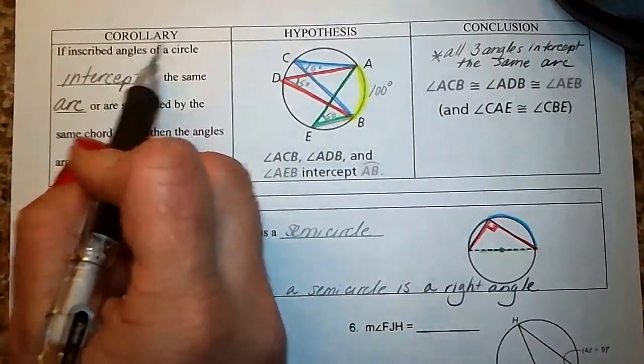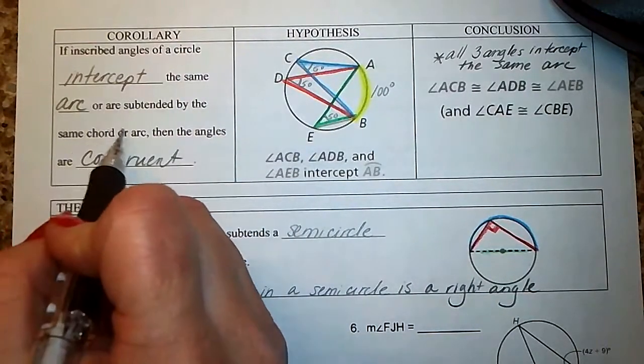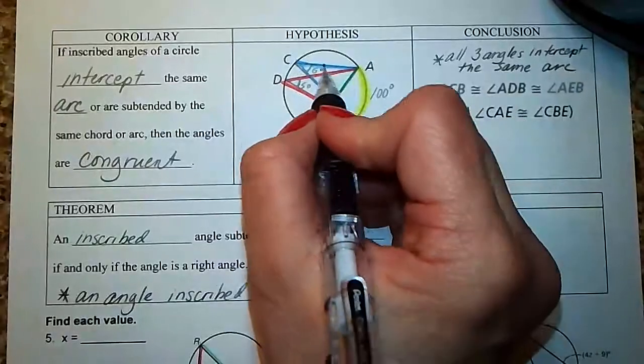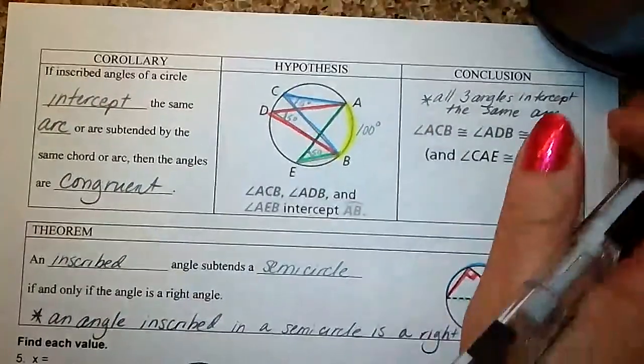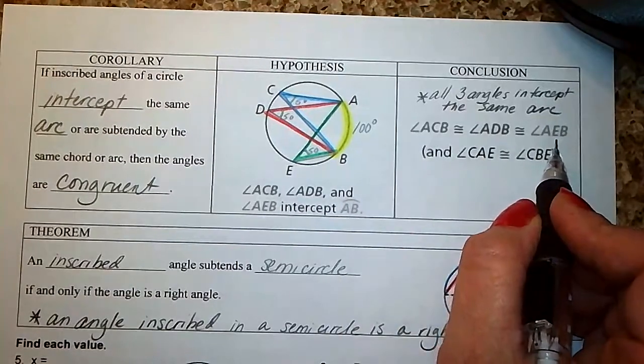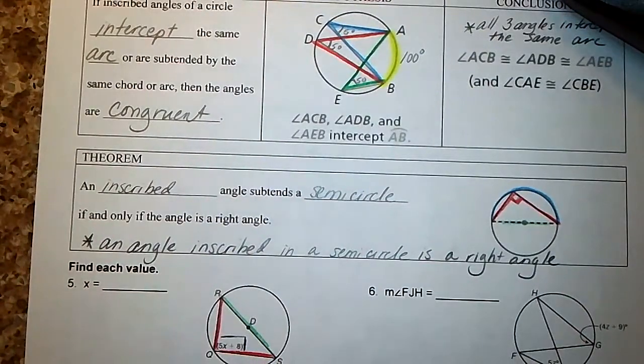If inscribed angles of a circle intercept the same arc, or are subtended by the same arc, then the angles are congruent. So if they intercept the same arc, the angles here are all congruent. All 3 angles intercept the same arc, so therefore they are all equal to each other. Okay? Now, the next concept talks about an angle inscribed in a semicircle.